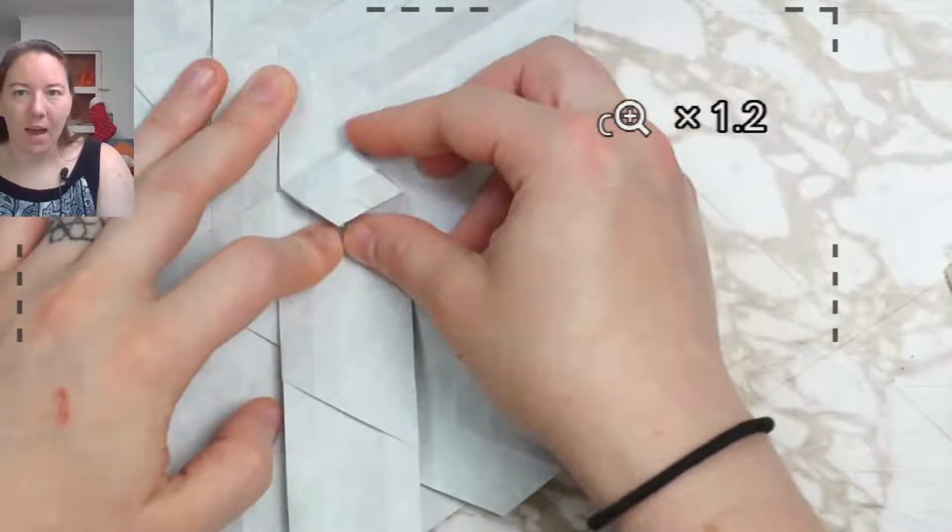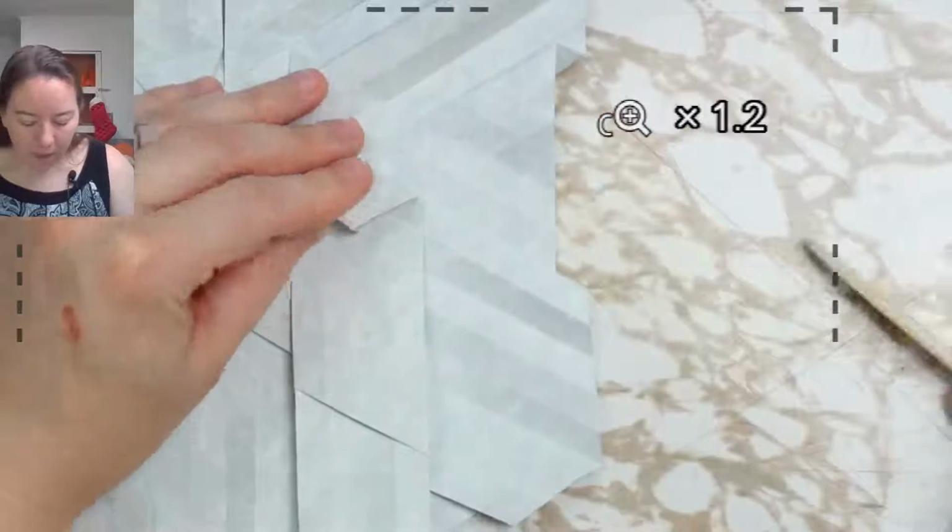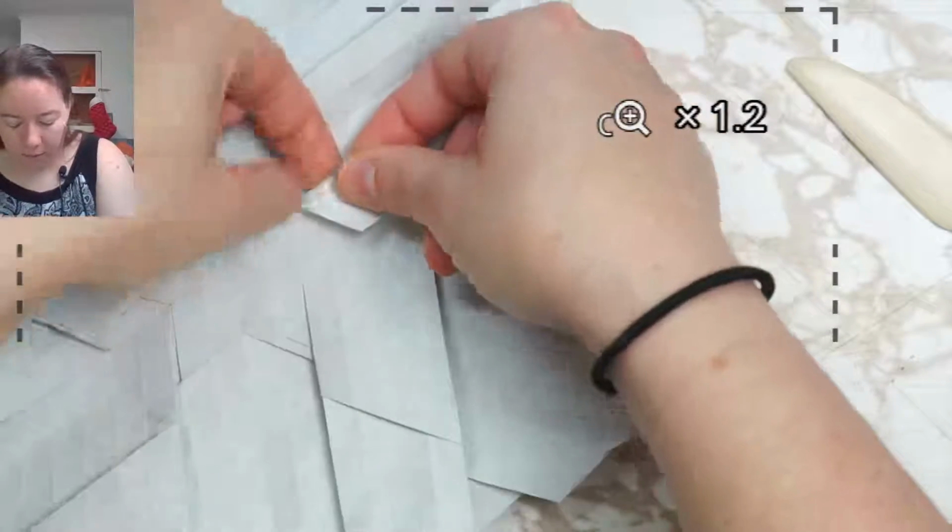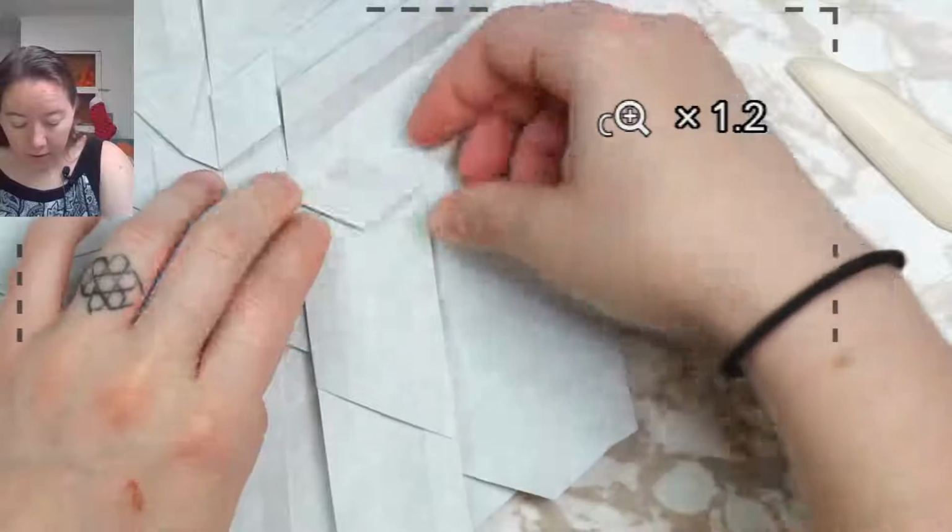And this is something that I do really quickly, and that's just because I've practiced this twist before.